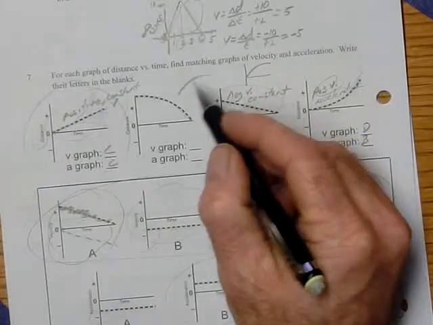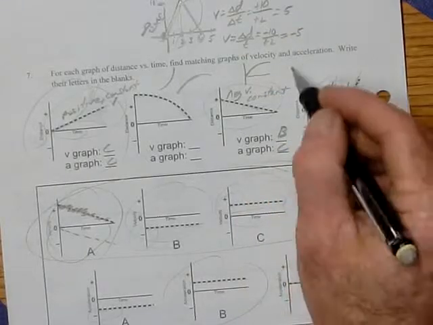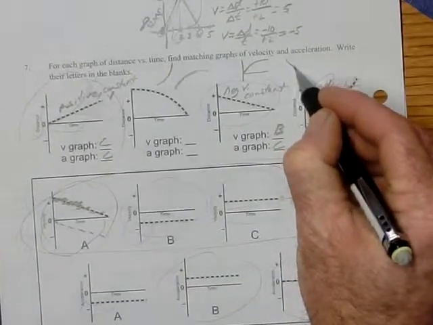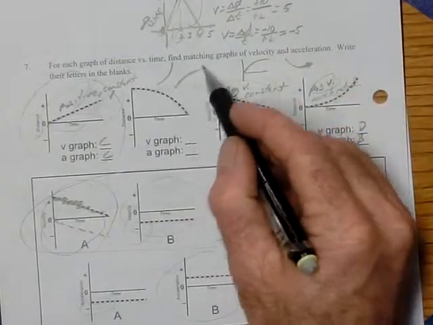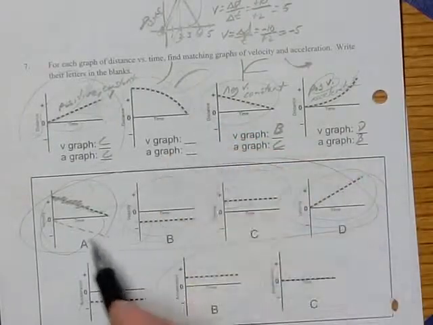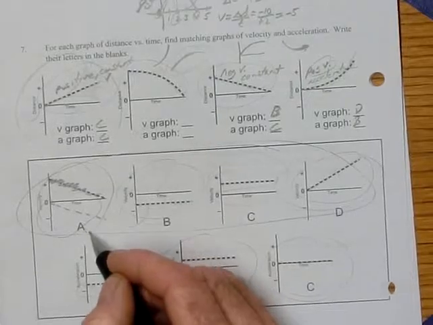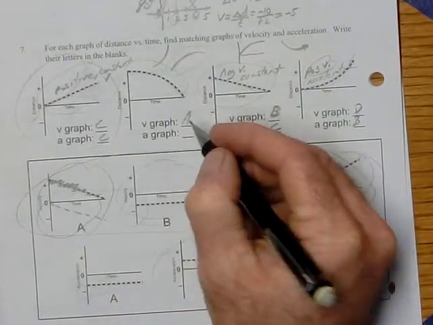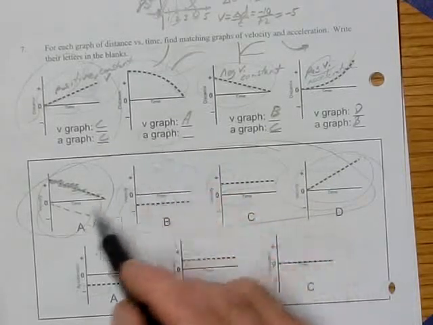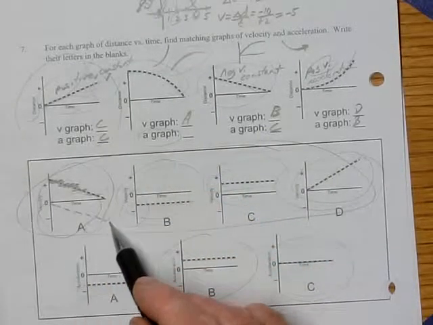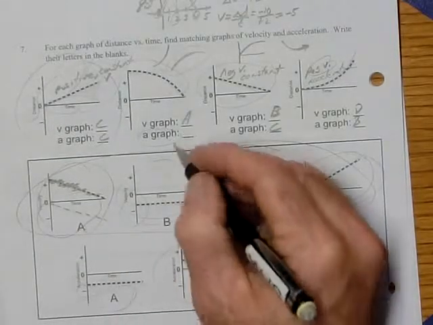It's kind of curving down. Like this, it's curving up. That's acceleration. If I did it like this, call that an upward curve too. That's acceleration. So deceleration, deceleration. The only one that shows deceleration, which is decreasing velocity, is A. And then the acceleration graph, if the velocity is going down, then we have negative acceleration. So that's also going to be A.